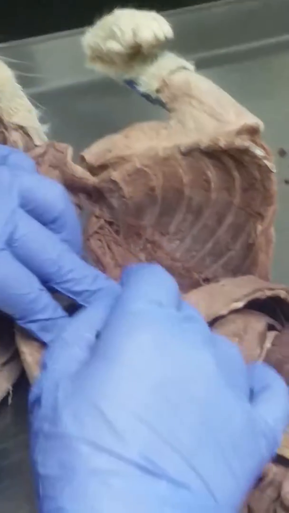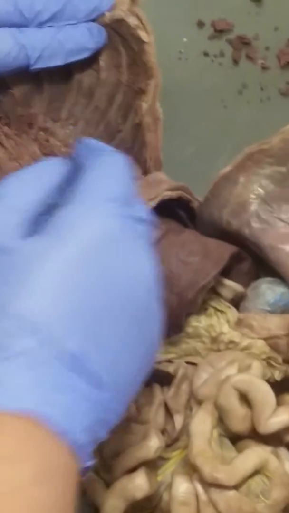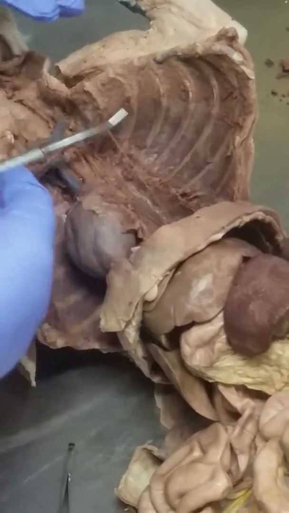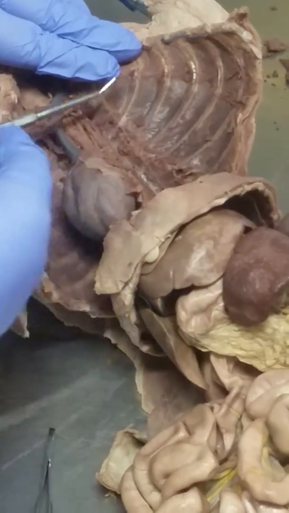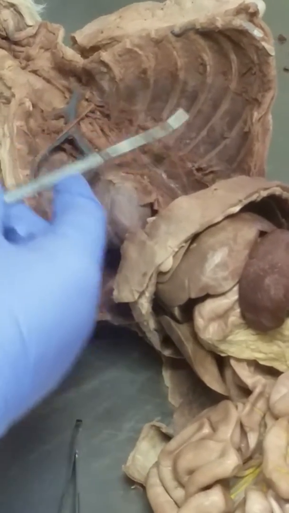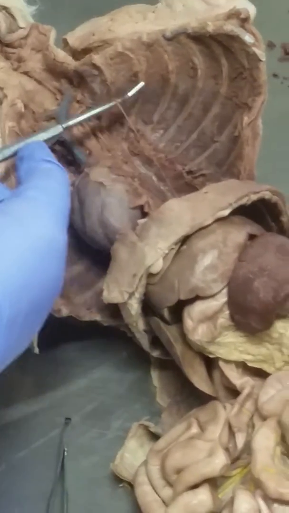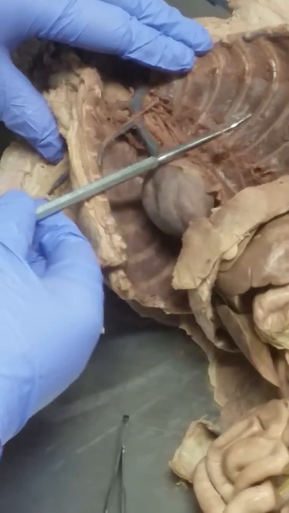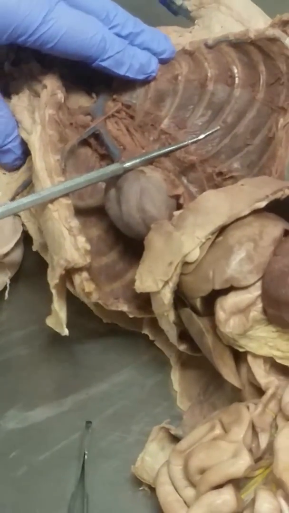All right. Now, do you see this structure right here? This is called the phrenic nerve. The phrenic nerve comes from C3, 4, and 5. In other words, to remember, C3, 4, and 5 keep the diaphragm alive. So in other words, it innervates the diaphragm.